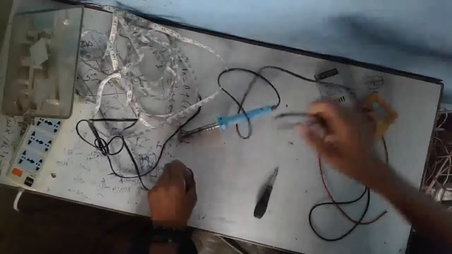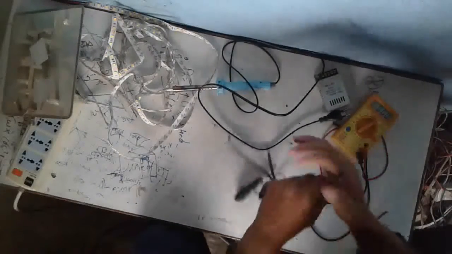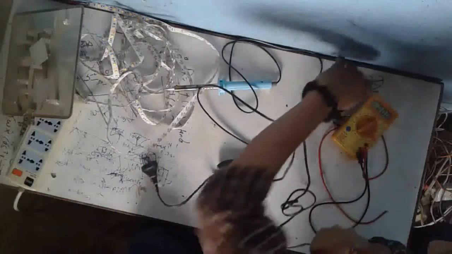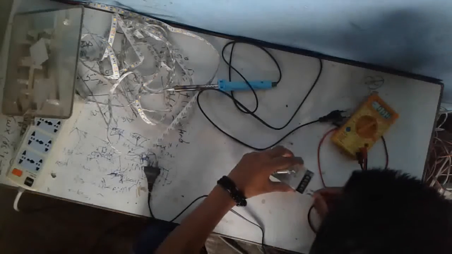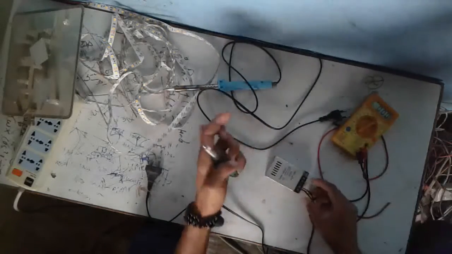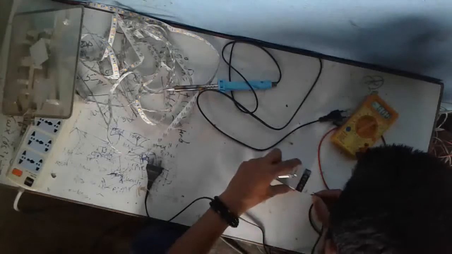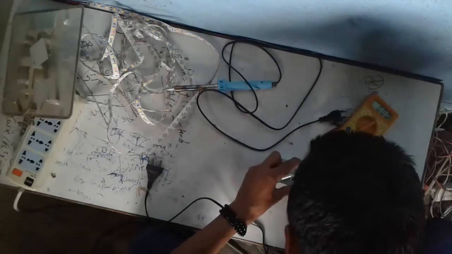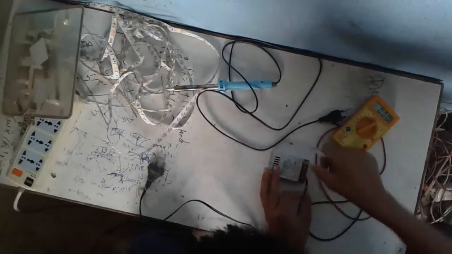Now first of all, I am going to show you how to connect this voltage regulator to the input AC. Now all I have got is a wire here. This wire has to be connected into this voltage regulator with the help of this screwdriver. Now I am inserting this wire into the screws, and I'm going to tighten it. I've connected one.